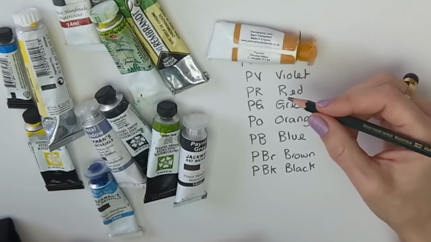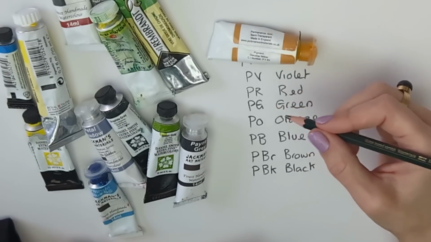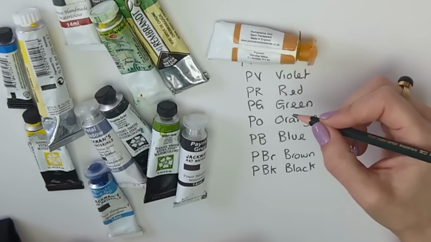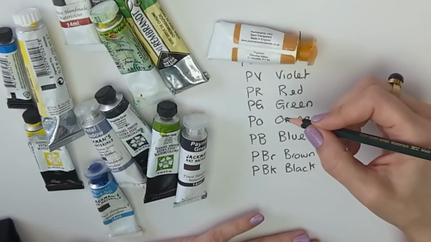So it really makes me laugh when I go onto Facebook groups and I see people saying, well, I've got this pigment and this pigment. If I mix them together, I've got the same pigments as this Daniel Smith paint. Well, I'm afraid it's not that simple.